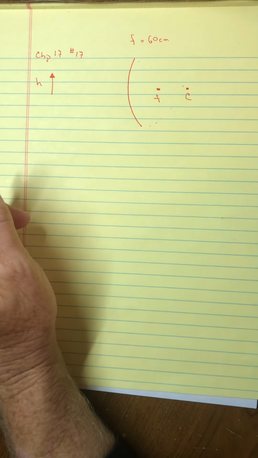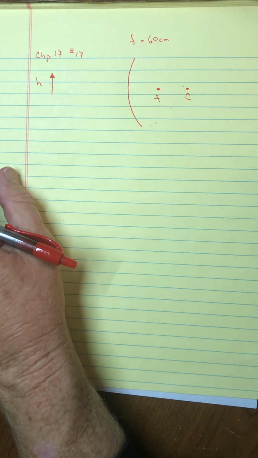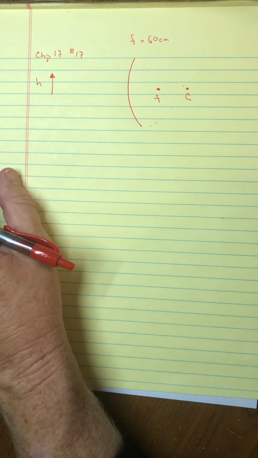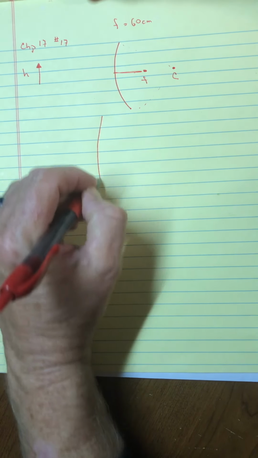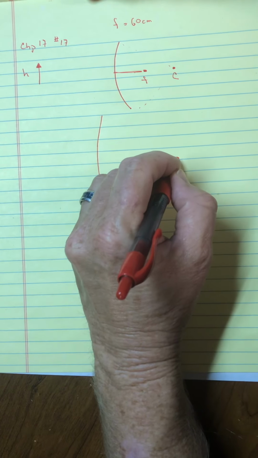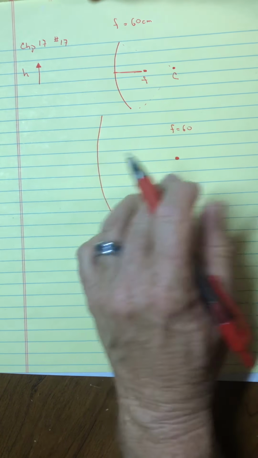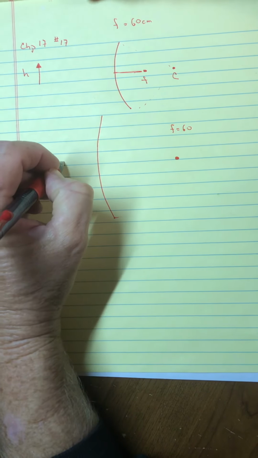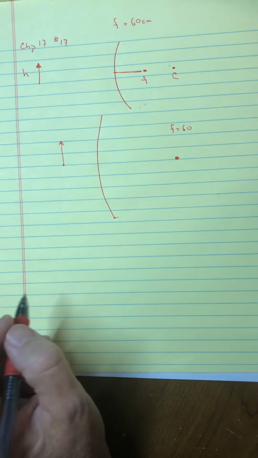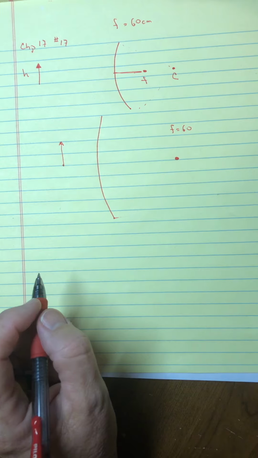Draw the ray diagram to find the location and the magnification of the image of the object that is located 30 away. Ooh. Now maybe I need to redraw this because I did not draw this to scale well. If this was supposed to be 60, then this was only supposed to be 30. All right, so I'm going to do it again. I'm going to give this one a little less curvature. So the focal length is back here at 60. And then about half of that is going to be my object. Okay, so let's do that.